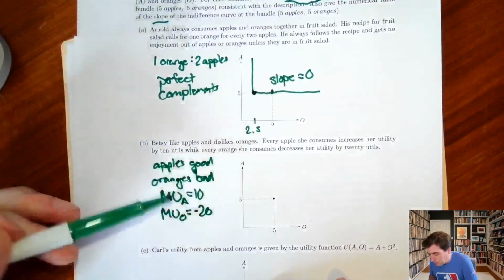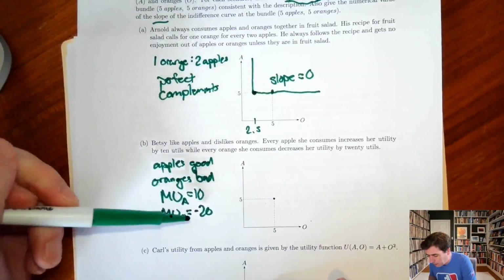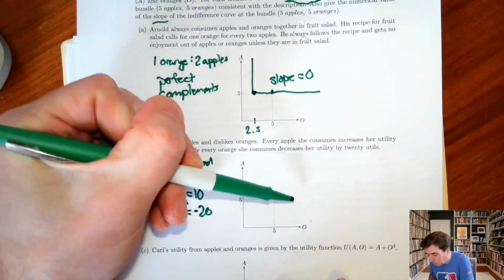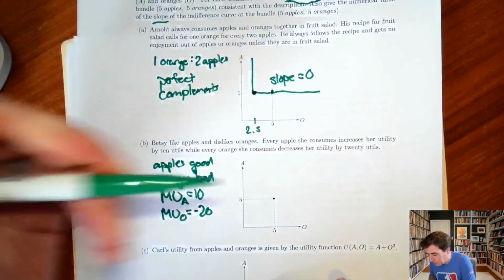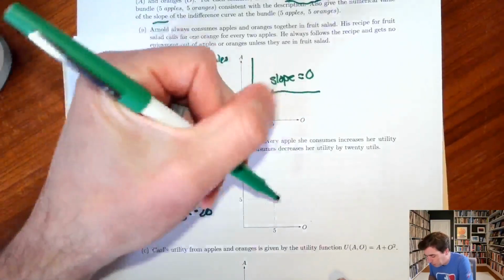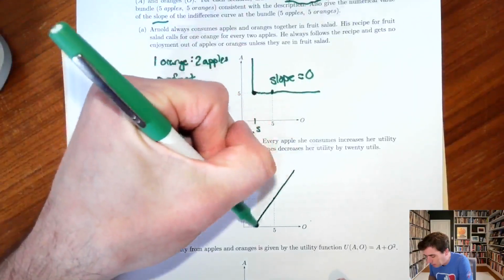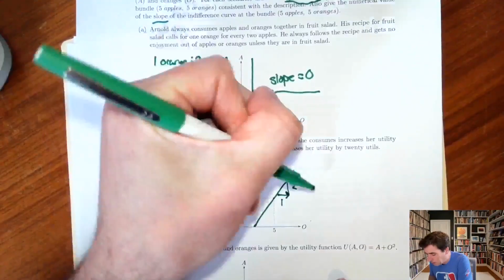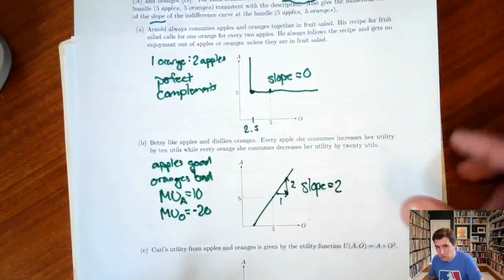All right, so here we've got constant marginal utilities. So every time I make her have an extra orange, that decreases utility by 20. So if I move over by 1 orange, utility goes down by 20. I would need to add 2 apples to make up for that. So every time I go over by 1, I have to go up by 2. Over by 1, up by 2. So this is going to be a straight line, where every time I go over by 1, I'm going up by 2. So it has a slope that's equal to 2. All right, one more to go here.